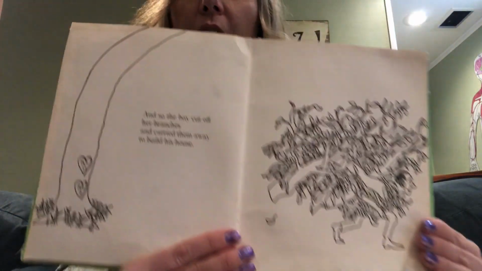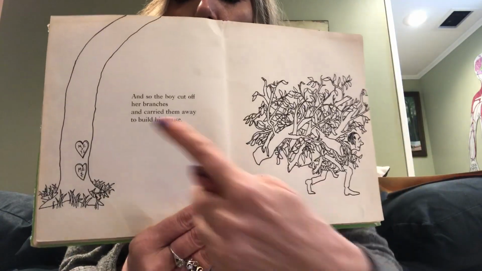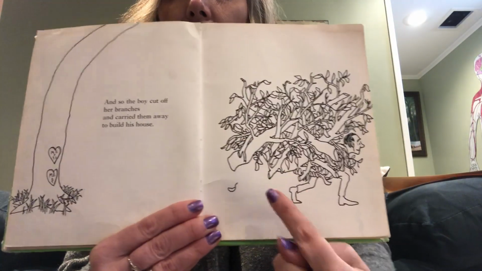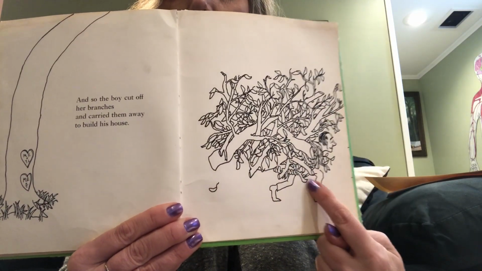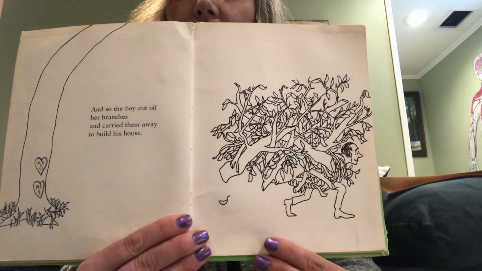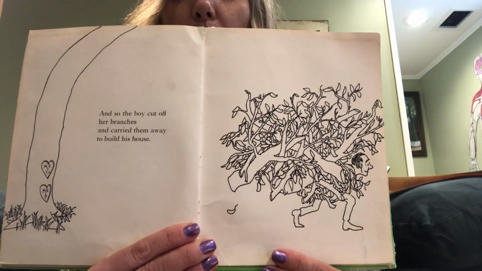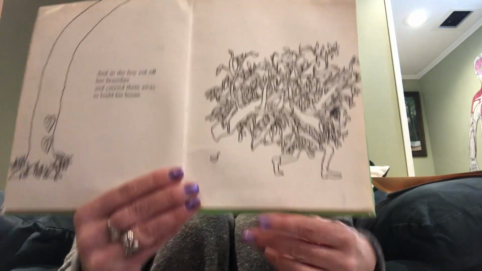And so the boy cut off her branches and carried them away to build his house. And look at the tree now. The tree looks awfully bare, but now the boy has all of this wood to build his house. That was really nice of the tree. And the tree was happy.